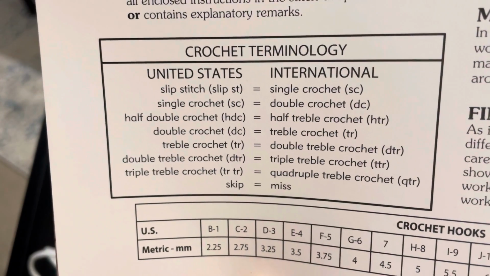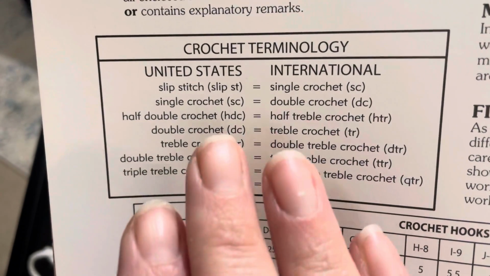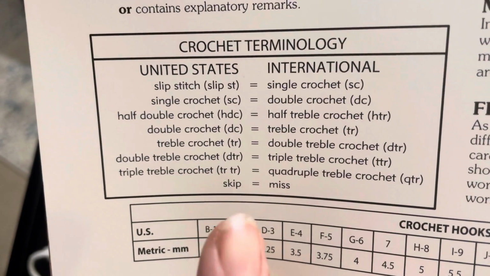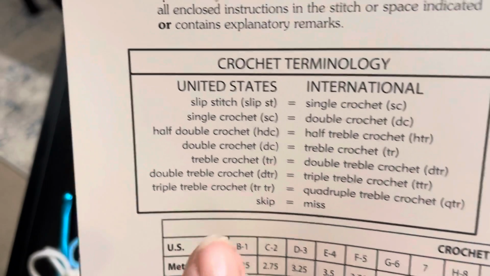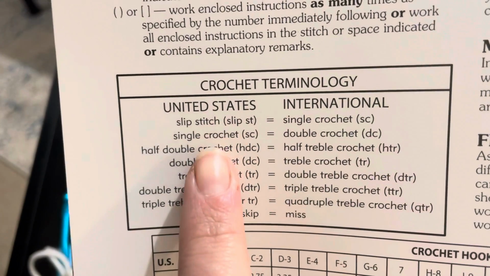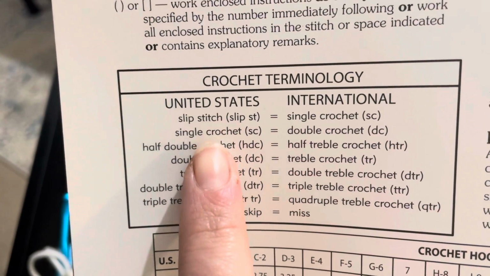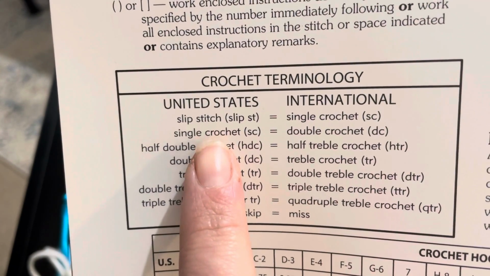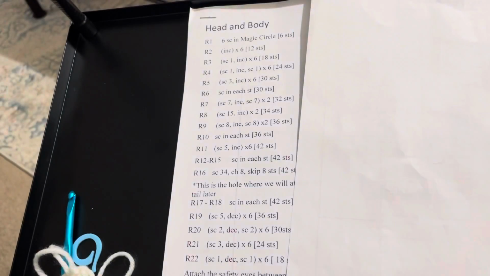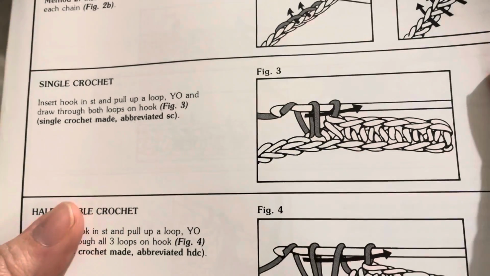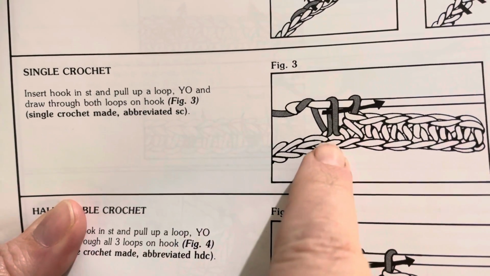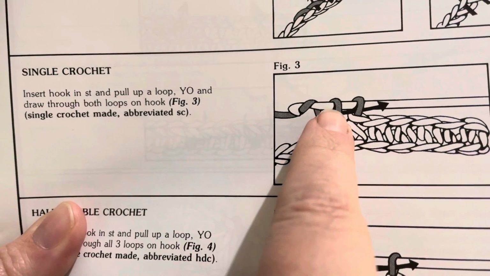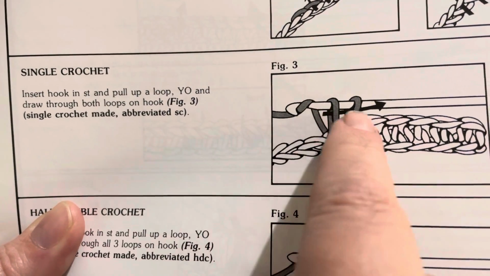So anyway, all that being said, this chart is available online. You can screenshot this chart if you want. This is what we're doing in class for our purposes, and for the diagram I gave you, this one here, which is the dinosaur, we're going to be using US terminology. That means that your single crochet looks like this. This is your single crochet. You go through the working loop, pull up a loop, then you hook and pull through both loops.